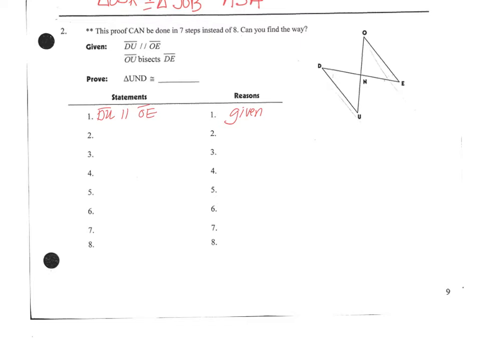And what's going to happen there is that we're going to create some alternate interior angles with those transversals. So we're going to look at angle O and angle U. And so we're going to be able to say that angle O is congruent to angle U, and parallel lines imply alternate interior angles are congruent.